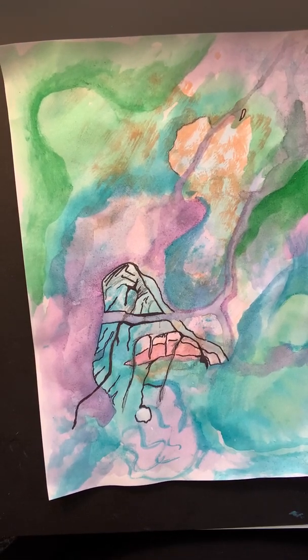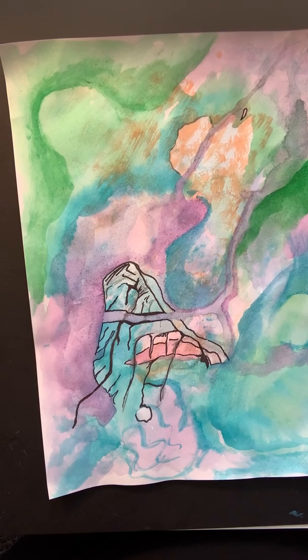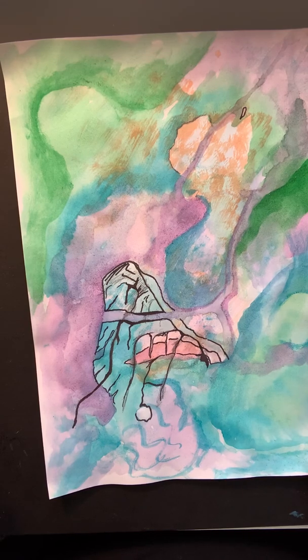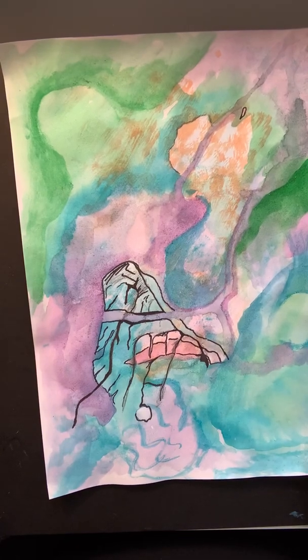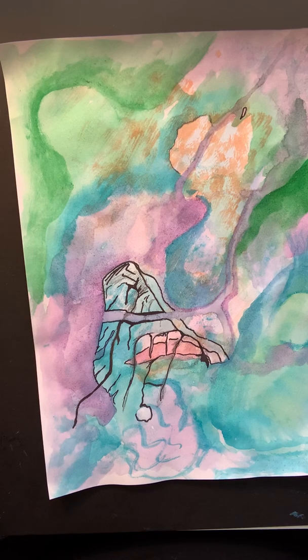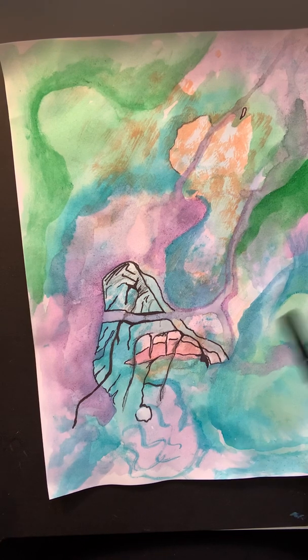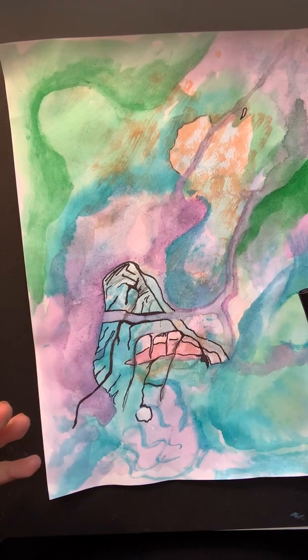I am here to demonstrate the next part of your watercolor memory abstraction. So, as we move forward, we are getting into adding another medium, which would be you can use a couple things of choice. I'll even allow, if you have colored pencils at home, you could also apply colored pencil.